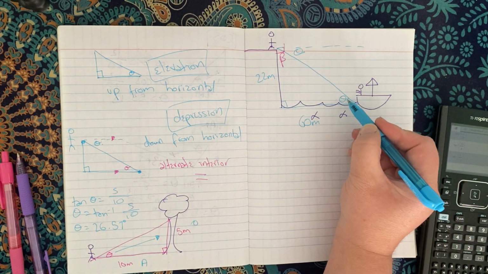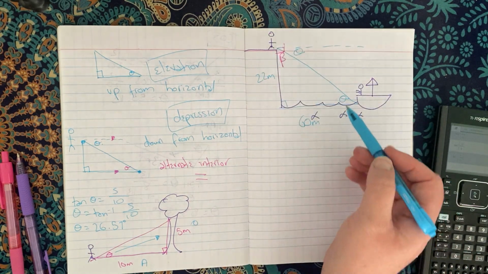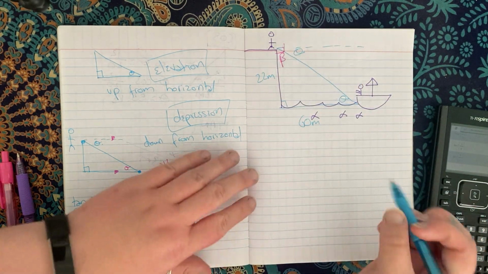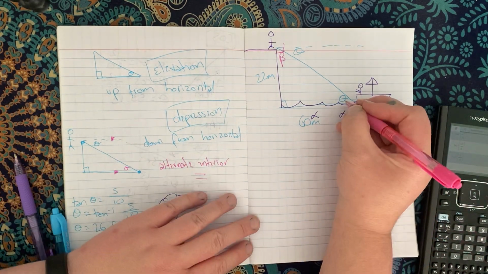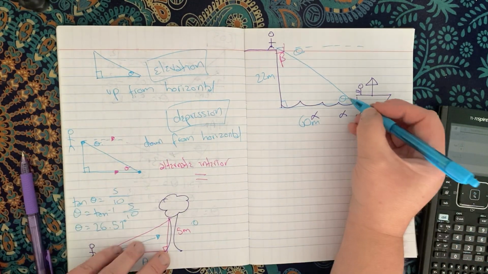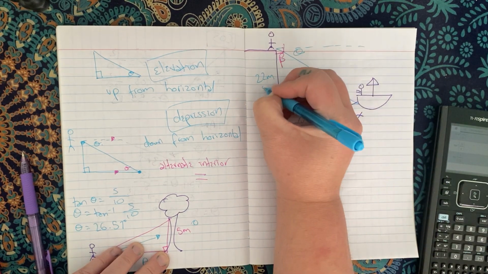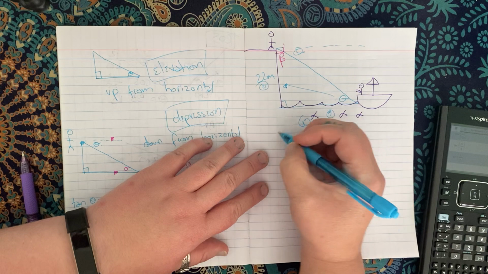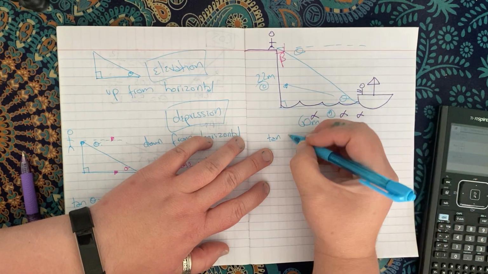I'm going to find the angle of elevation from the guy on the boat to the cliff, because that will be the same as the angle of depression. So what information do I have? This one here is the adjacent, and this one here is the opposite. So tan, right? Because I have the opposite and the adjacent, no hypotenuse.